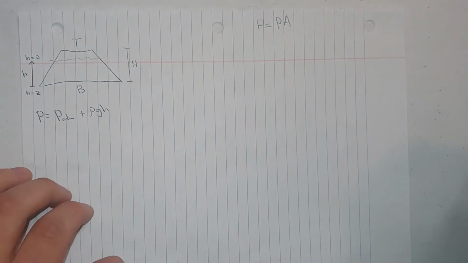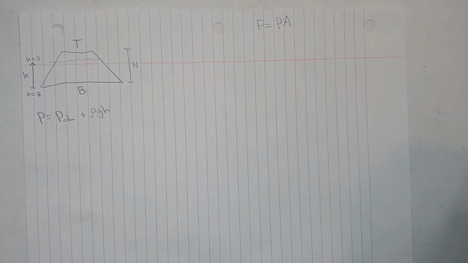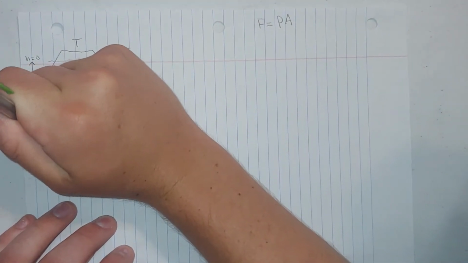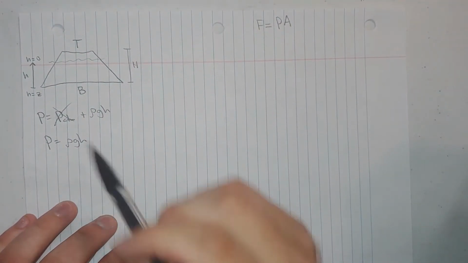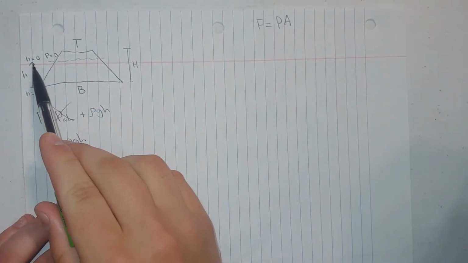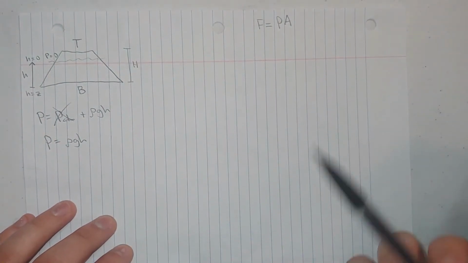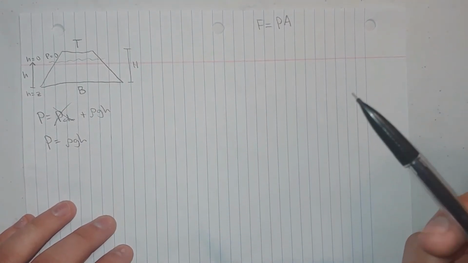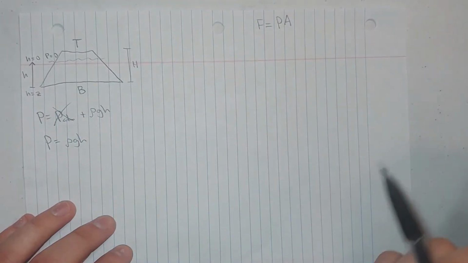Now, because we're not working with the ideal gas law, we don't really have to worry about atmospheric pressure. We can work with gauge pressure. So we can just cancel our atmospheric pressure out, which leaves us with pressure equals rho gh. Because we don't have any atmospheric pressure, our pressure at height equals 0, or wherever our water level is, is also 0. So now that we have our expression for pressure, rho gh, we can work on finding an expression for the area of the trapezoid face underneath the water level.